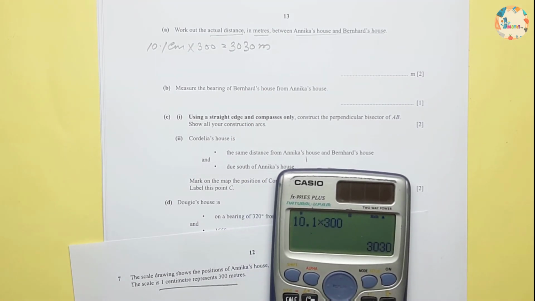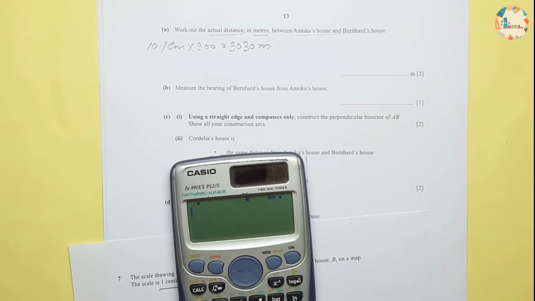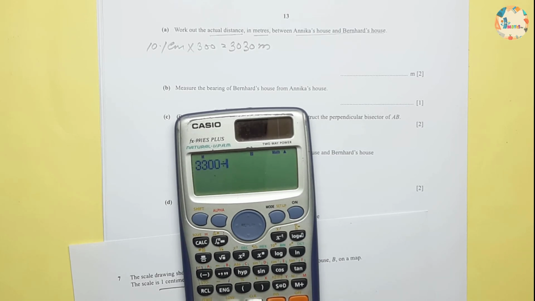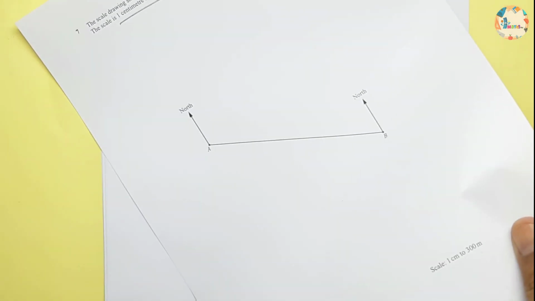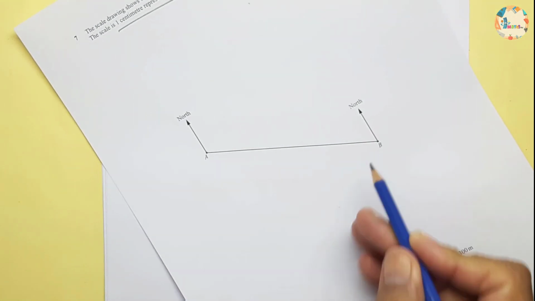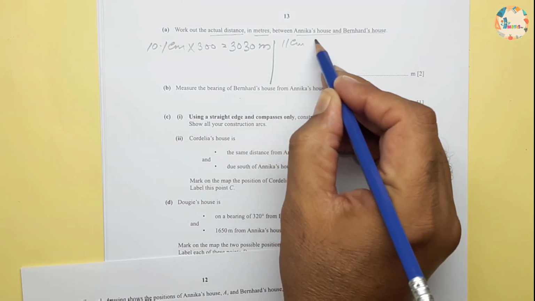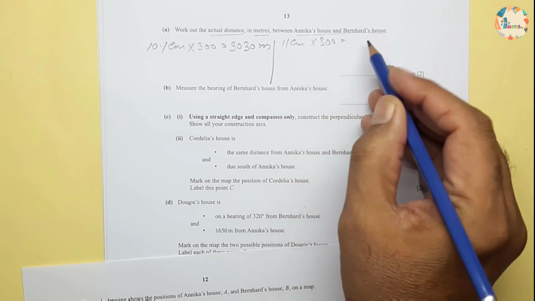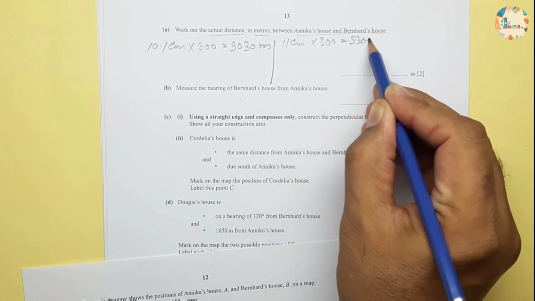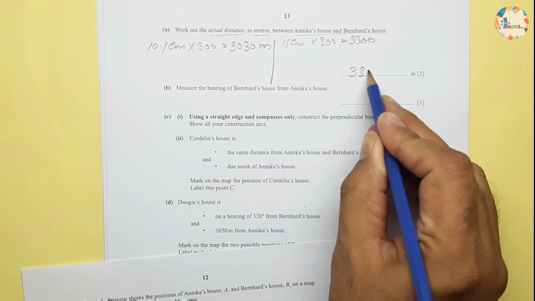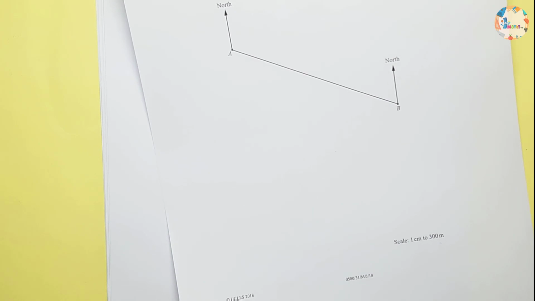Marking scheme answer is 3300. If we divide 3300 by 300, we will get 11. So the marking scheme length between A and B is 11 centimeters. If I show the 11 centimeter calculation, that will be 11 centimeters multiplied by 300, which is equal to 3300. This is our marking scheme calculation, and this is our original calculation which this drawing is representing.